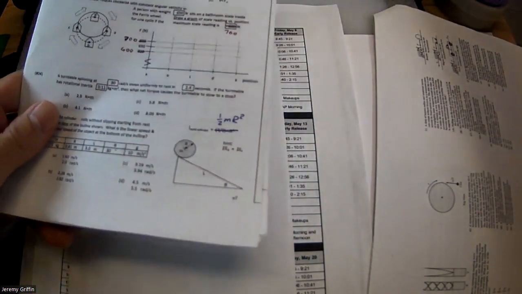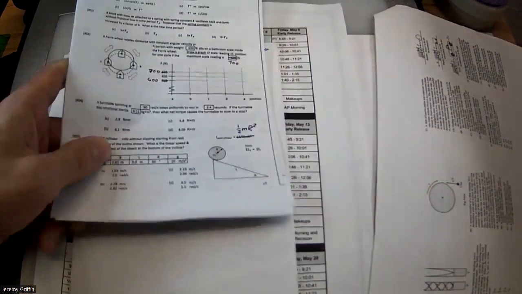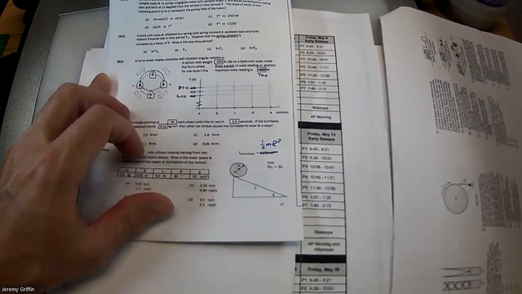There's a typo only on one version. I made a bunch of different versions. And if you have version 7, there's a weird sort of glitch on number 3. So let me go over this.